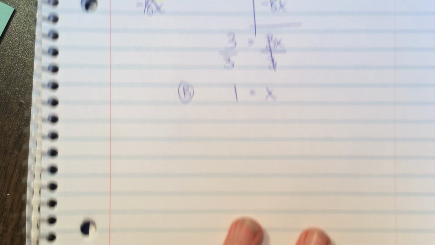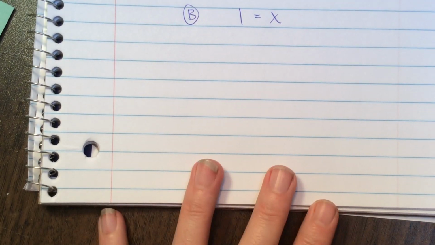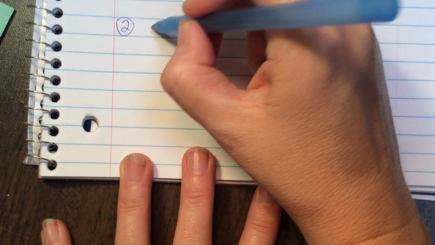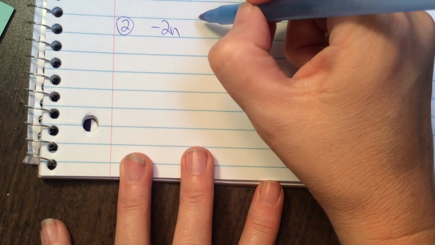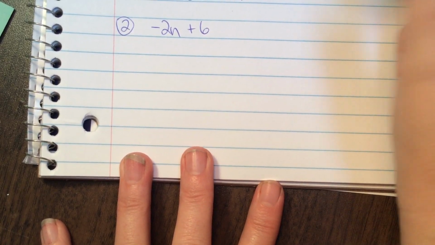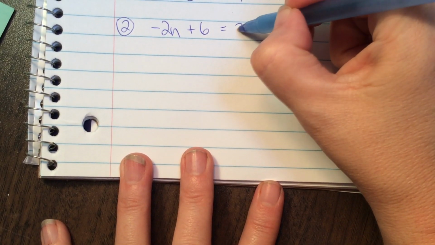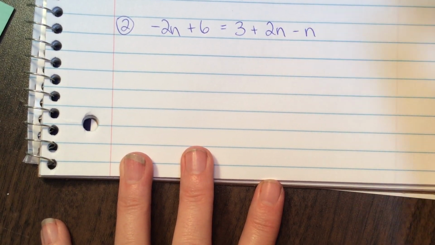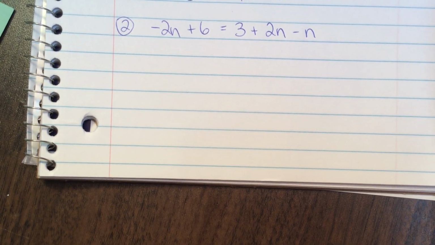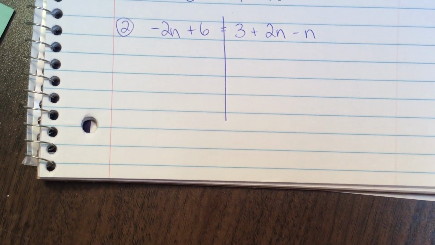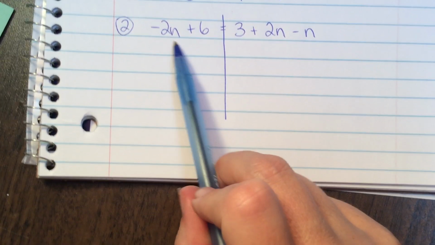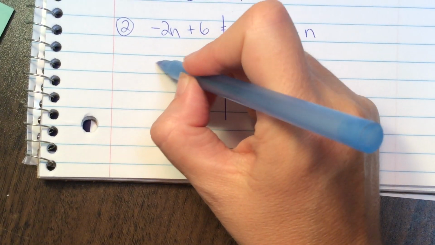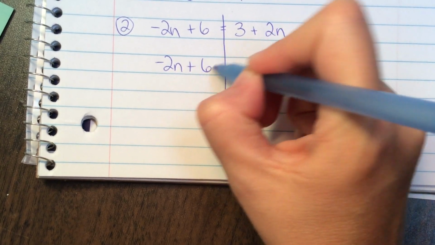All right, number 2. I have negative 2n plus 6 equals 3 plus 2n minus n. I'm going to draw my line. Well, there's nothing to put together on this side, so I'm just going to rewrite it.